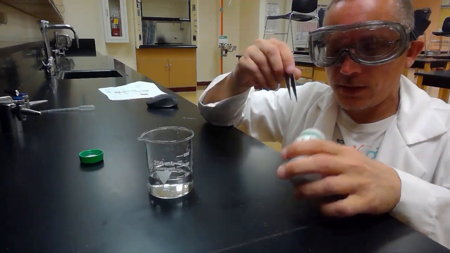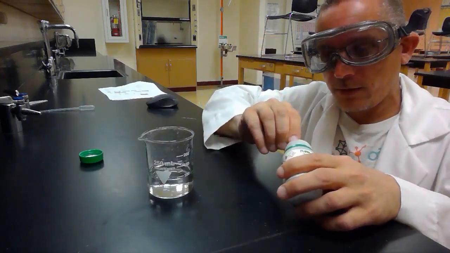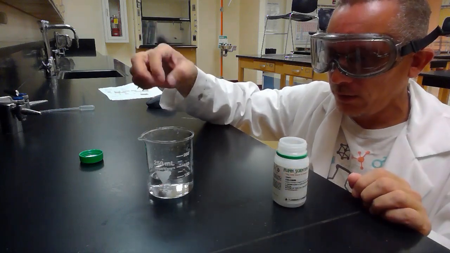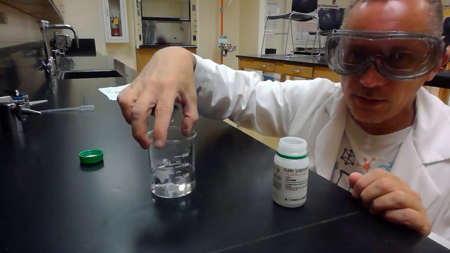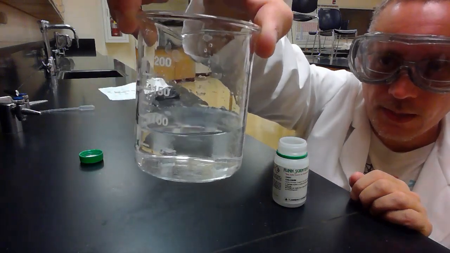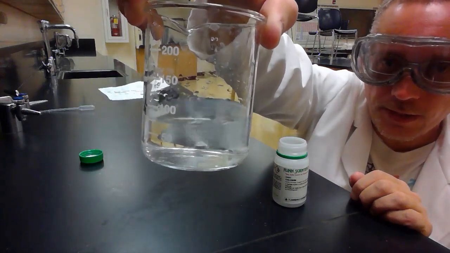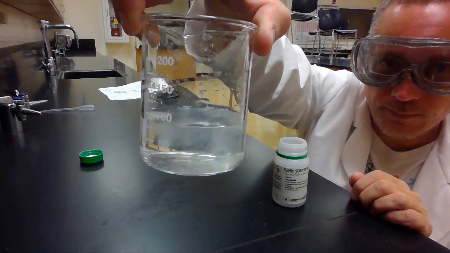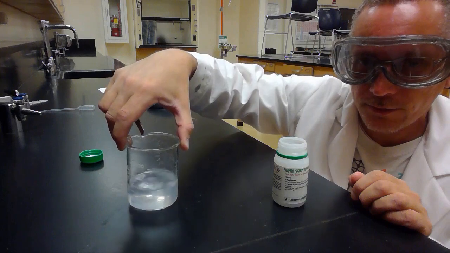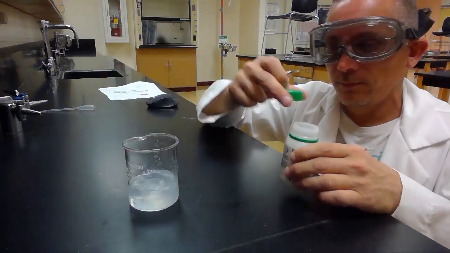I don't really want to touch the calcium with my fingers, so I'm going to use the forceps to pick it up and put it in the water. Hopefully you can see it reacts with the water. You can see it bubbling and fizzing in there.